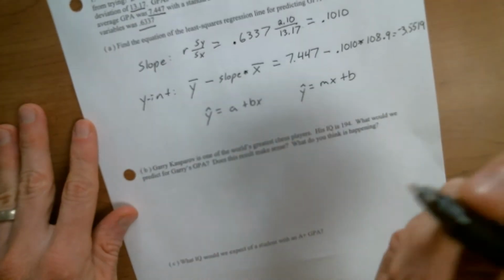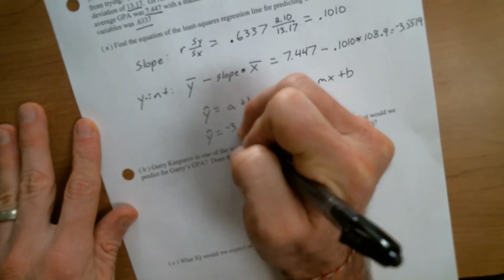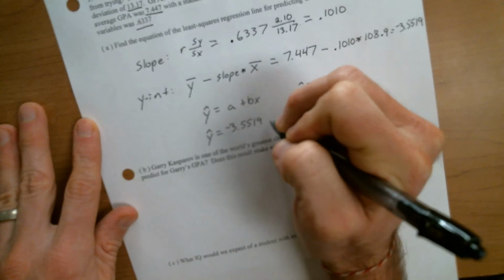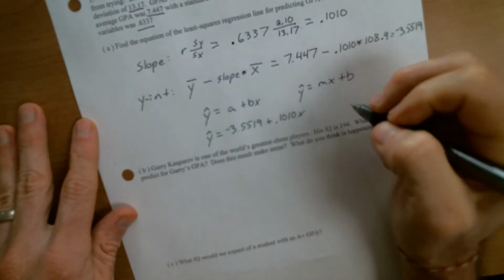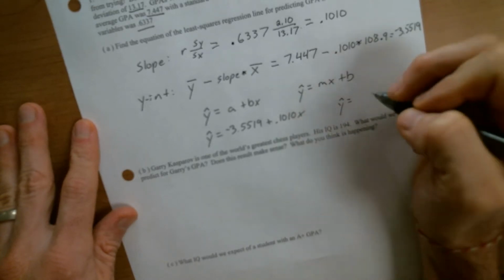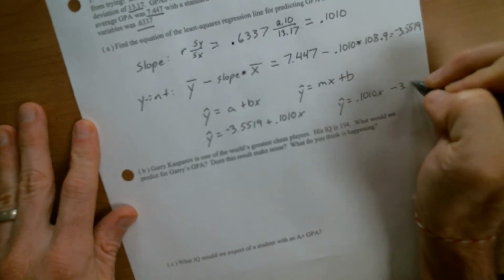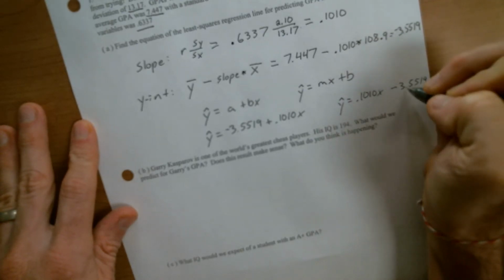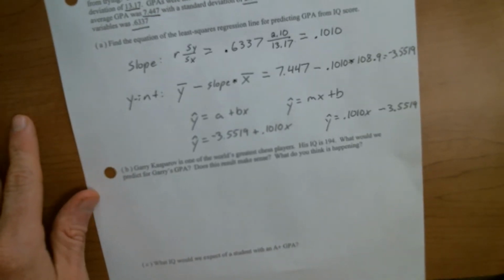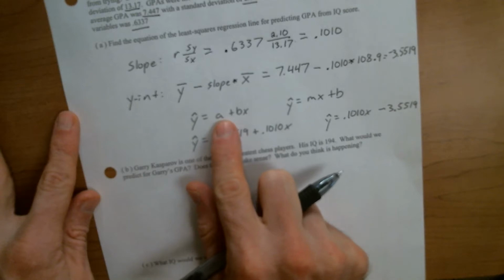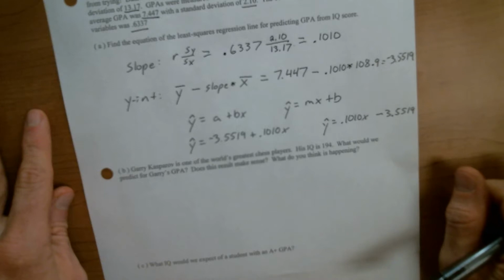All right, so again, I don't care whether you write it y hat equals negative 3.5519 plus 0.1010x, or if you write it y hat equals 0.1010x minus 3.5519. All right, they're the same equation. Doesn't matter to me which one you do. Again, this is the way you usually see it in a stats book. Obviously, this is the way you've been seeing it your whole life in like algebra and stuff like that.